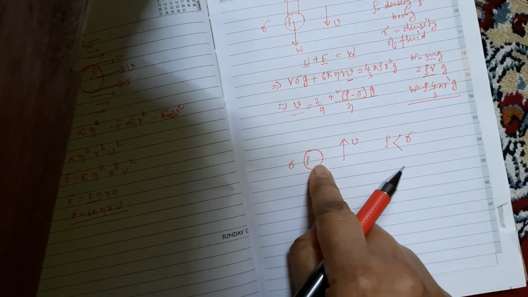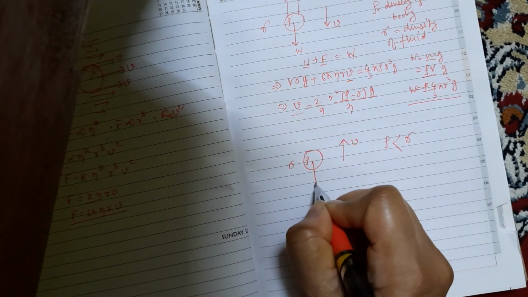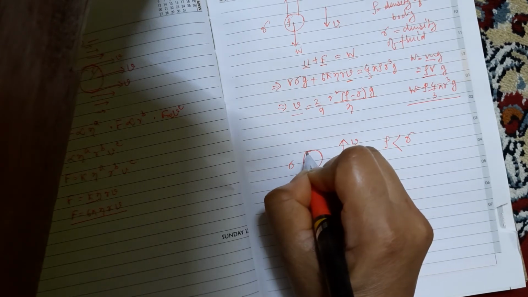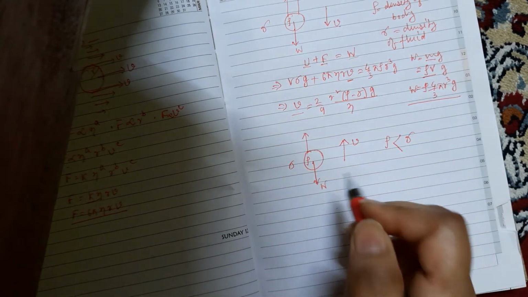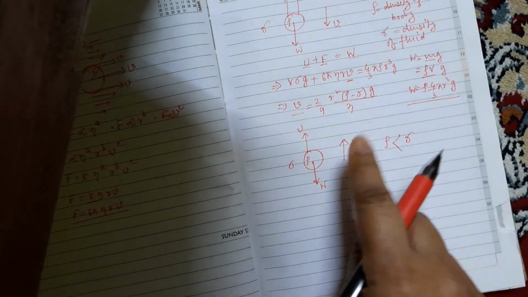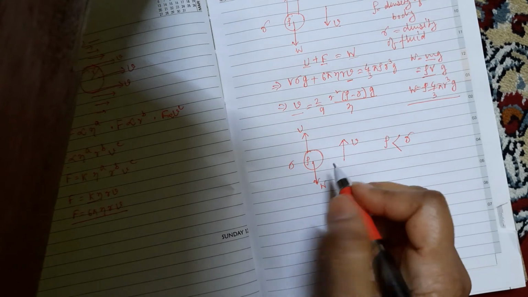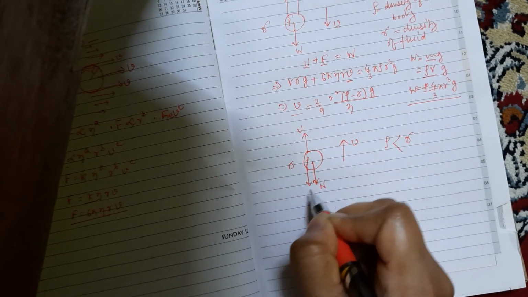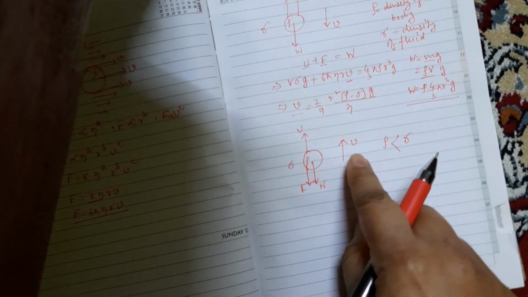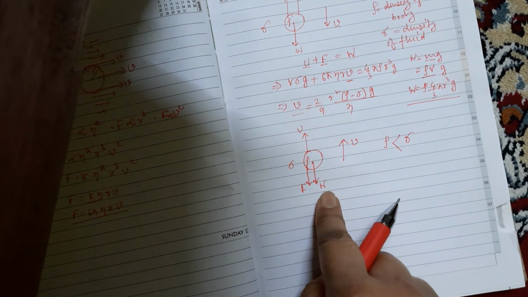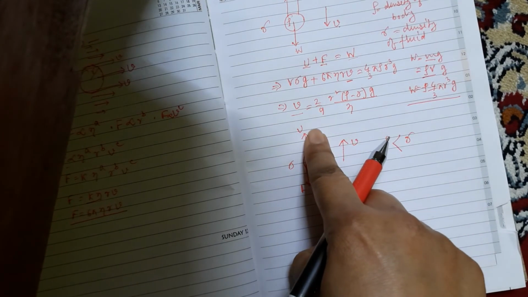What are the different forces acting on it? Weight always acts in the downward direction. Upthrust is always in the upward direction, given by the fluid on the body. The body is moving up, so the force of viscosity acts in the downward direction. It is moving up with uniform velocity, which means total downward force equals upward force.